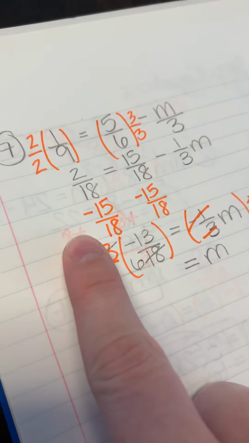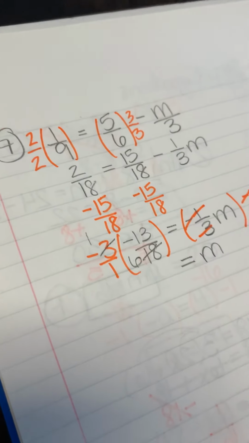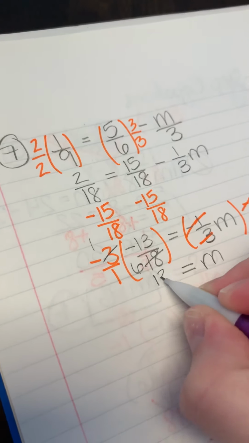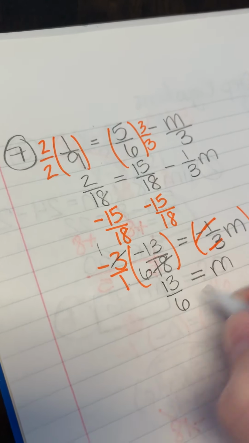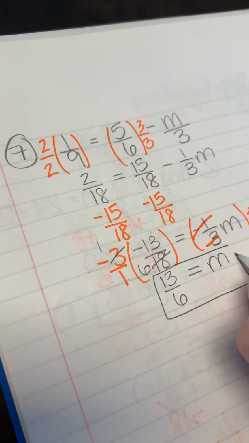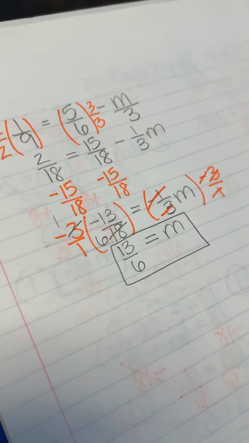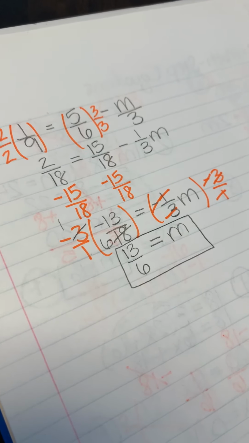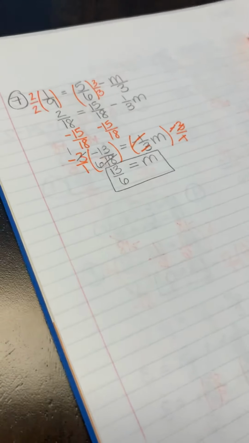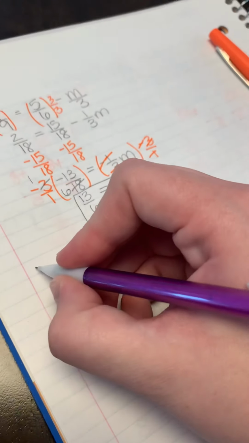Now, negative 1 times negative 13 will give me positive 13, and 1 times 6 gives me 6. So m equals 13/6. Now that we've talked about fractions, let's go ahead and move on to decimals.